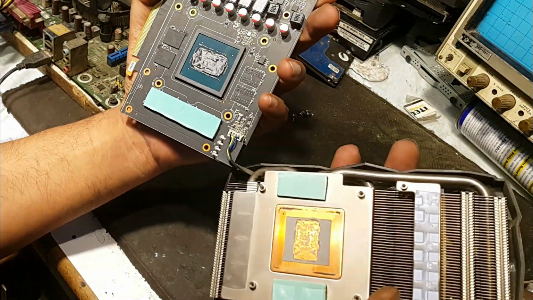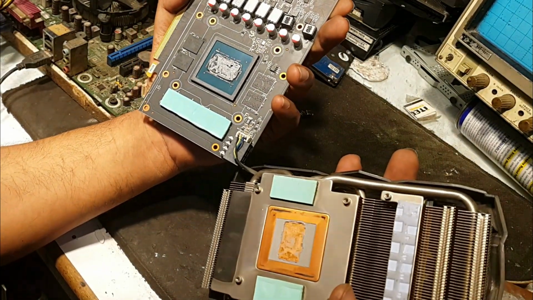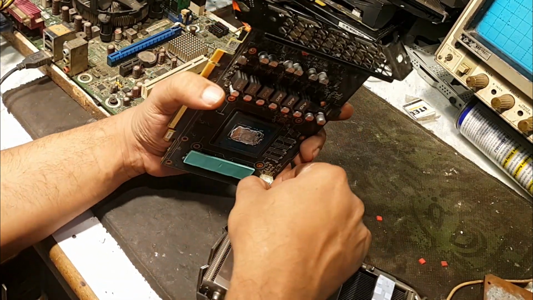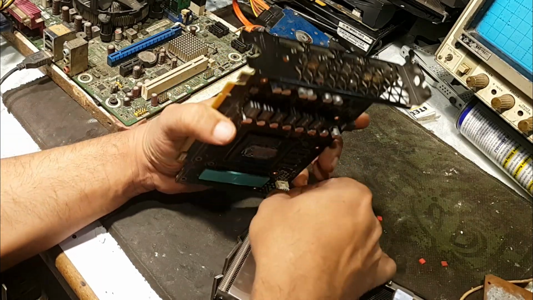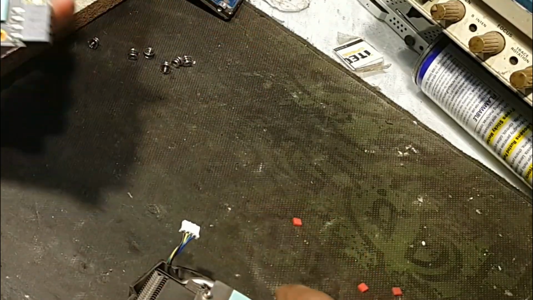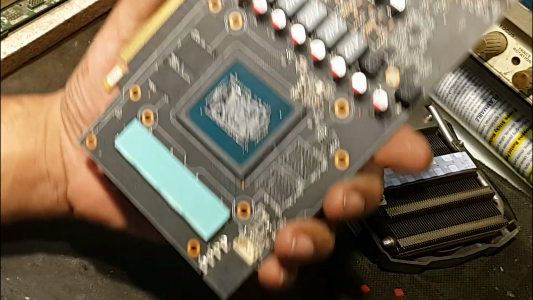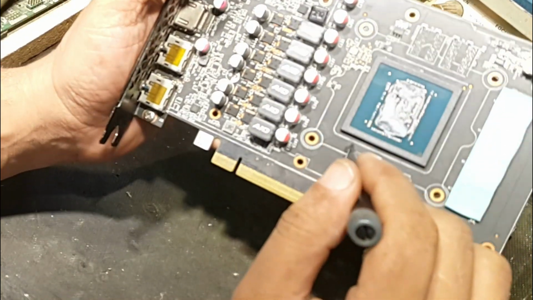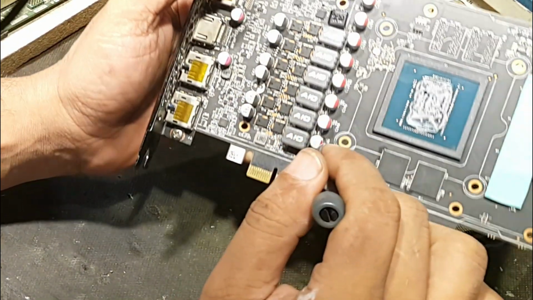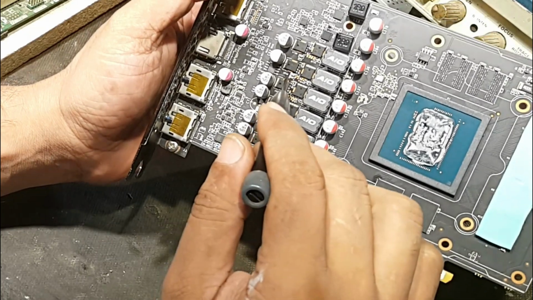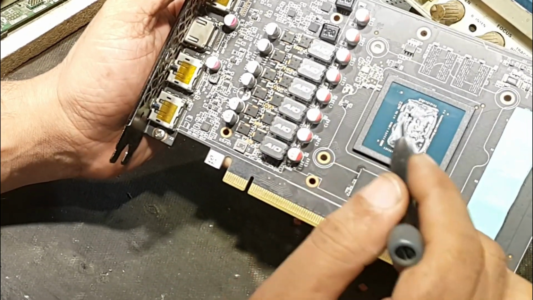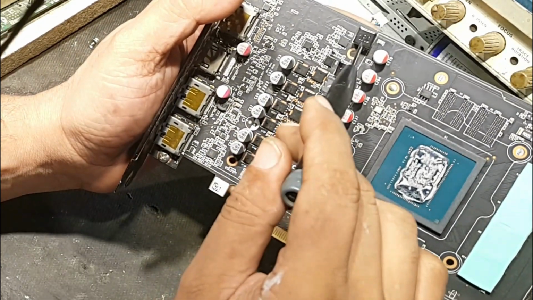Now this is apart from the heatsink and fan. I will remove this fan jack. Here is the GPU, and this is the whole section that drives its power supply for this GPU, and there are two more power supplies.